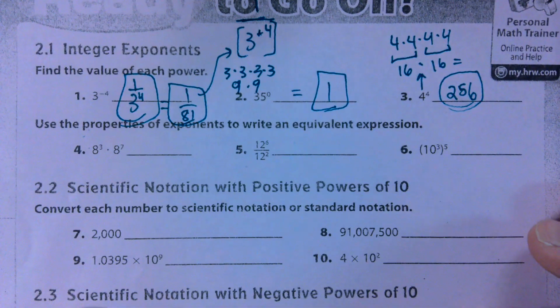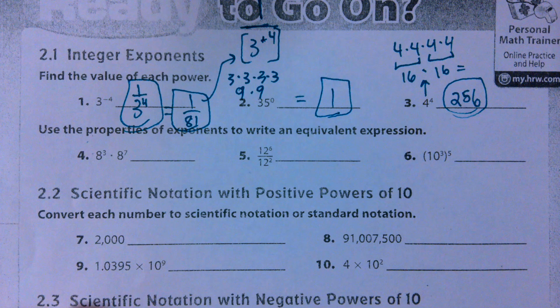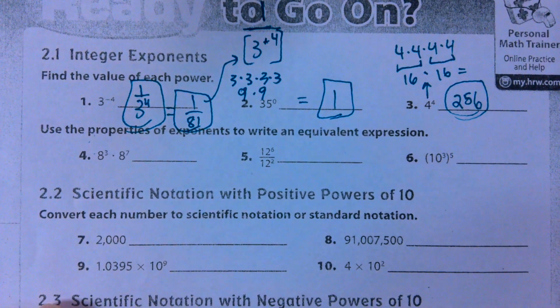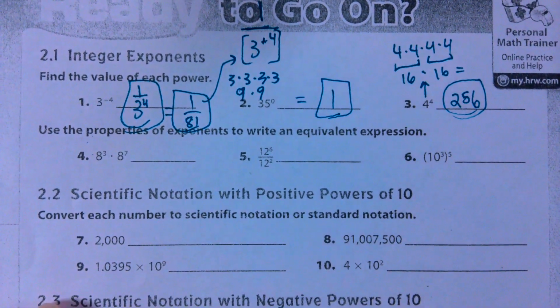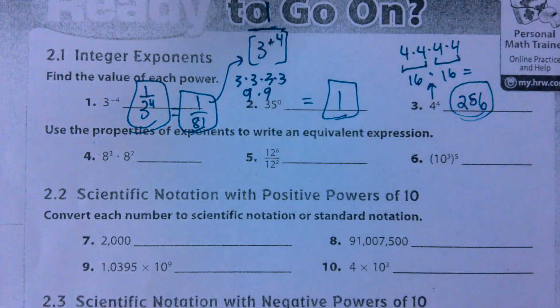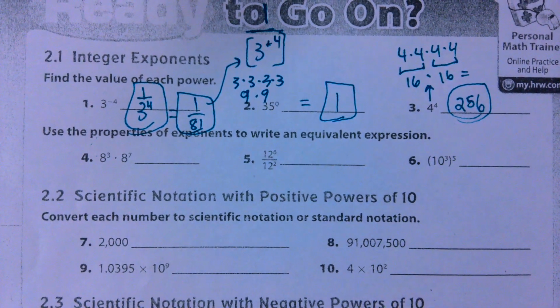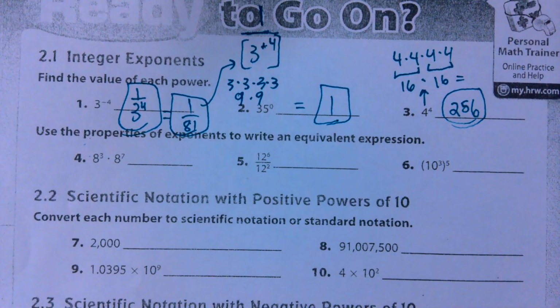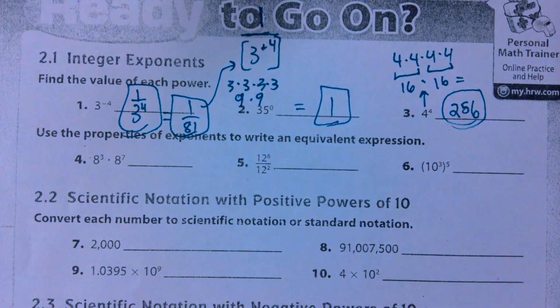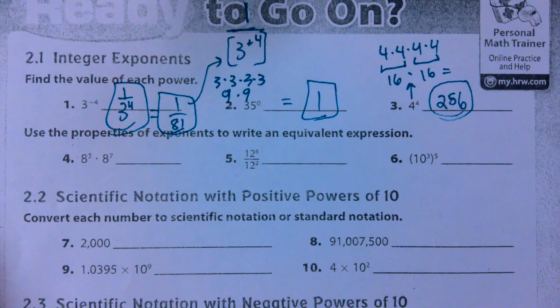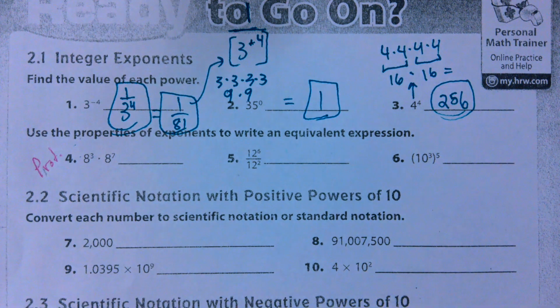Good. Let's take a look at some properties now, or our exponent rules, if you remember. So first one is product rule.